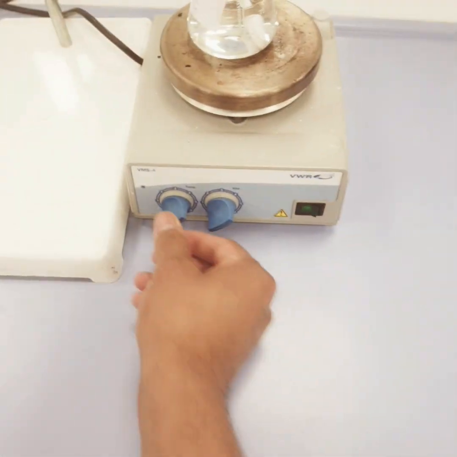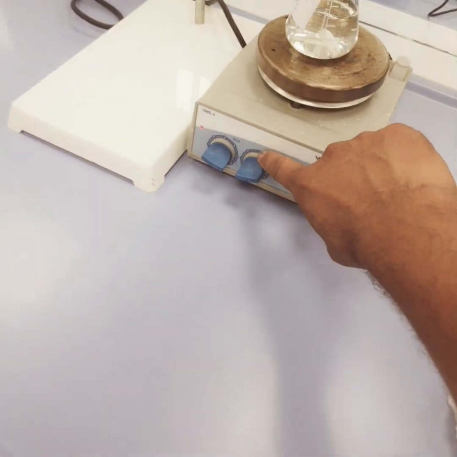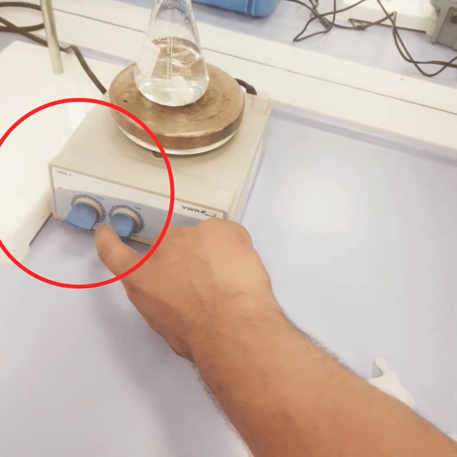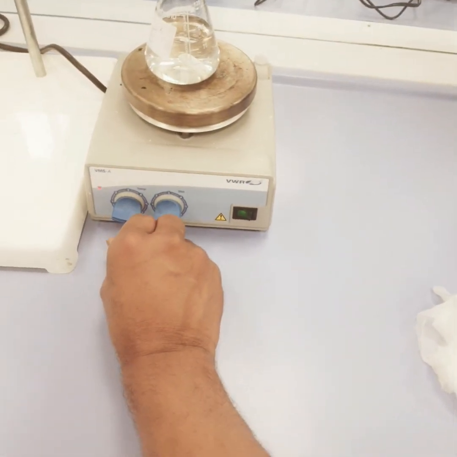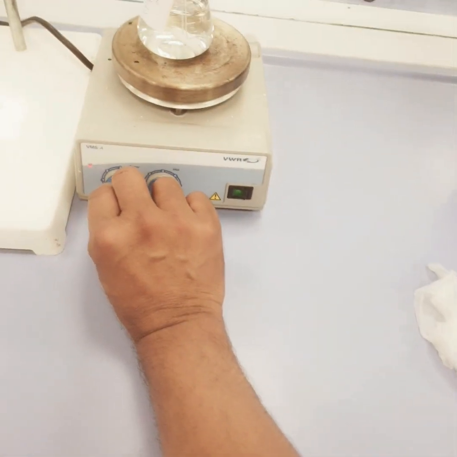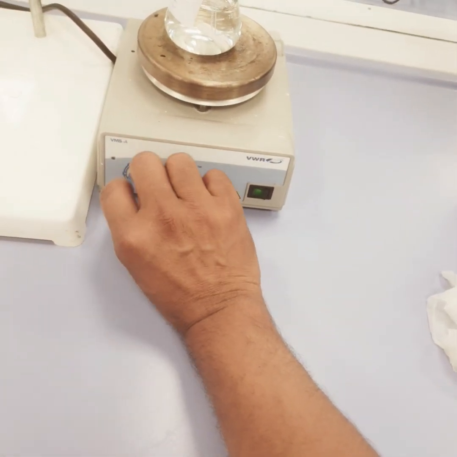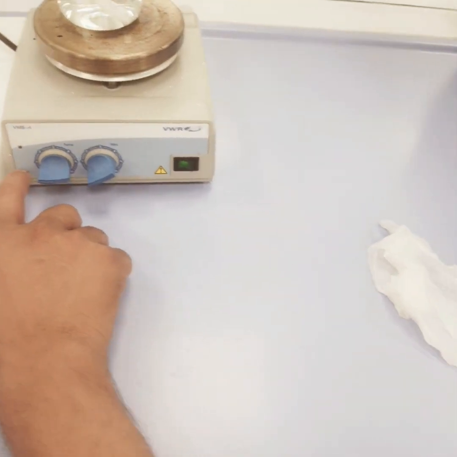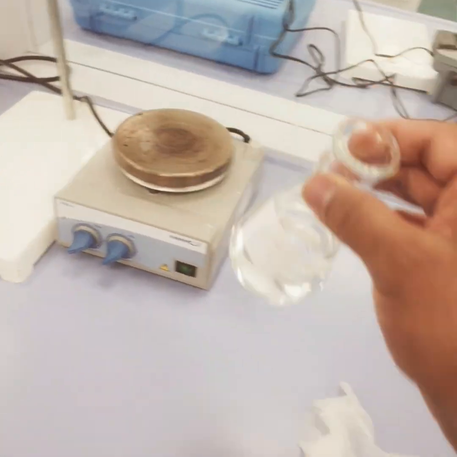And this is another kind of stirrer. If you see here, it's showing numbers from 0 to 6, so probably it is from 0 to 1200 rpm, and this is the temperature. It goes on a scale, so suppose this is 10, 20, 30, 40, 50. If it is reading from 0 to 1, it is showing 50, so it is from 0 to 300 degrees C. So this is another kind of stirrer or hot plate.